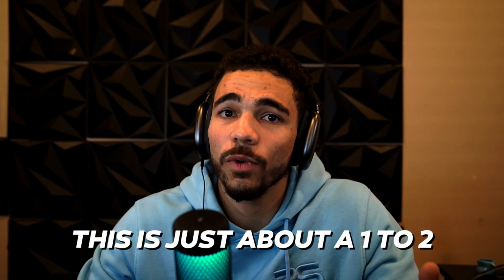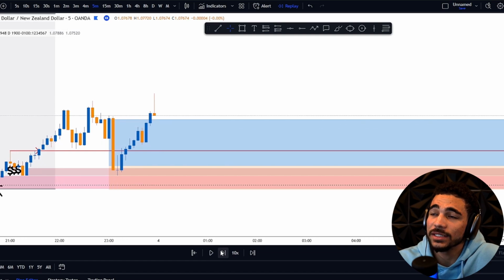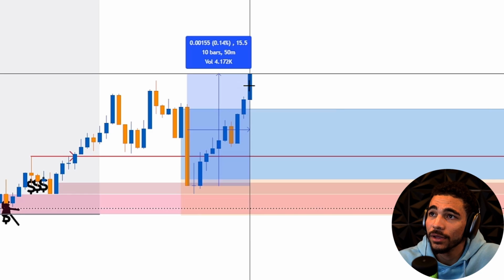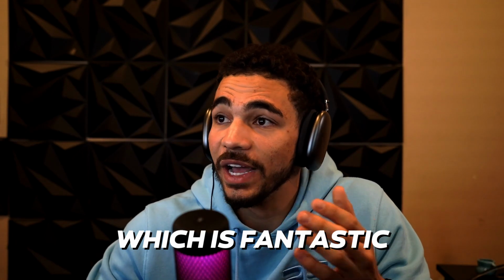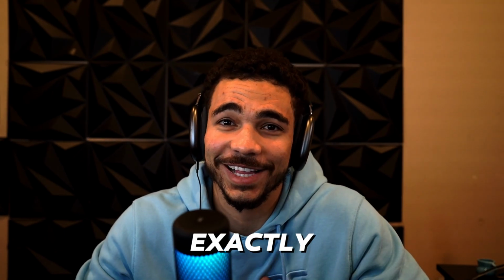Now this is just about a 1 to 2, but on my funded account, this is 4% as I'm risking 2% on the trade. And you guys can see that right there alone gets you to smack take profit in 50 minutes, which is fantastic. You're in and you're out. You've pipped and you've dipped in the markets, which is exactly what this is about.